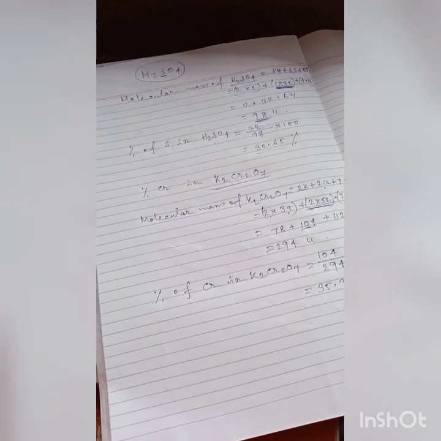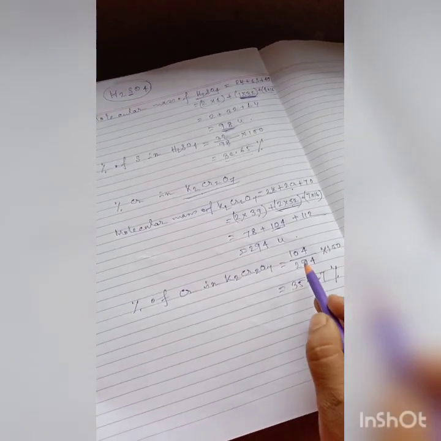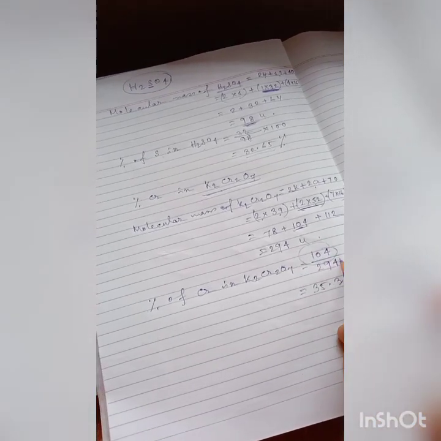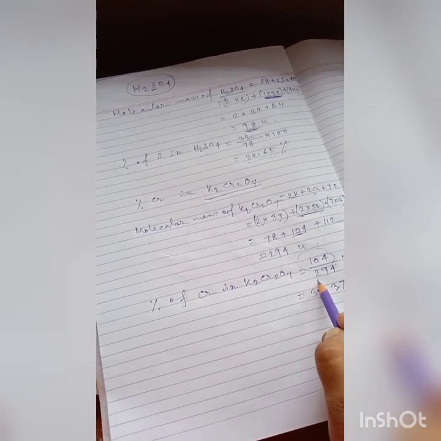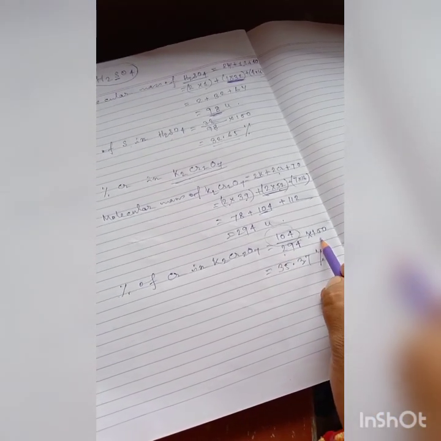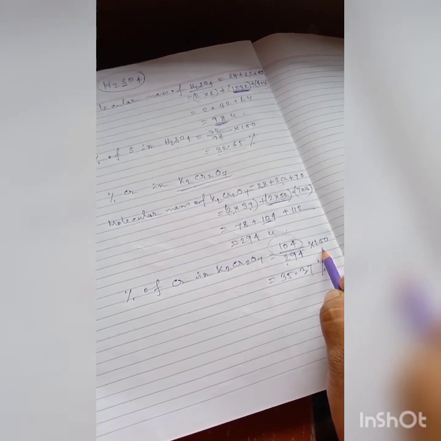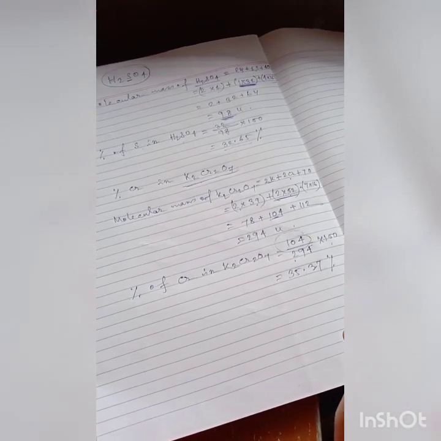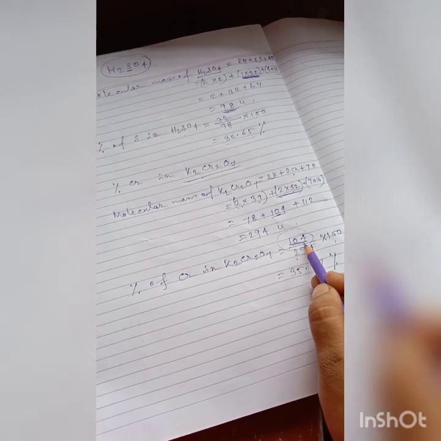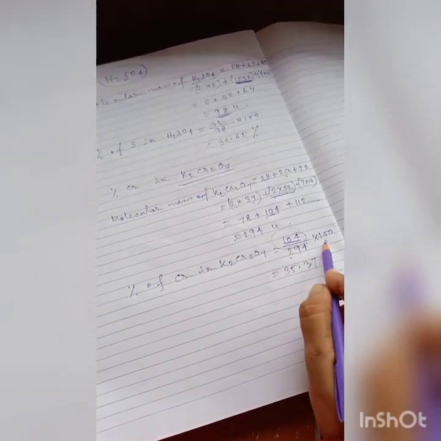Okay student, so we can calculate mass percentage of element in the compound. The formula is mass of the element by the total mass of the compound into 100. So percentage of element in the compound equal to mass of the element divided by total mass of the compound into 100.